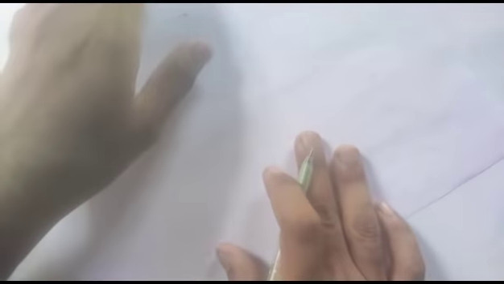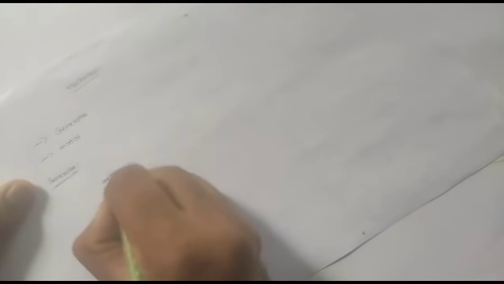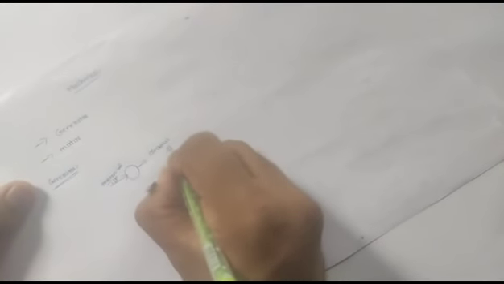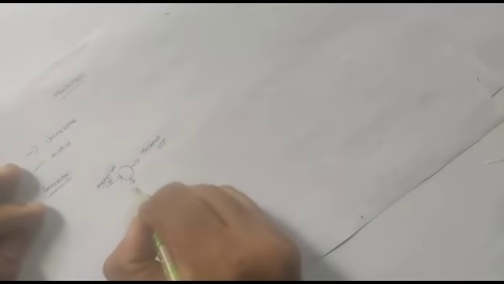Okay, what is a generator? A generator is a device which converts mechanical power into electrical energy. We give a mechanical input and it gives electrical output. That's it. This is known as a generator.